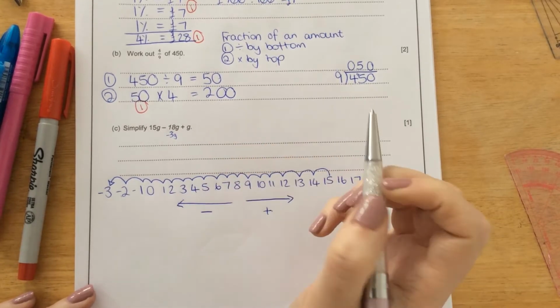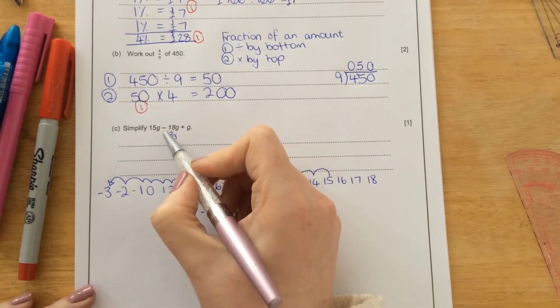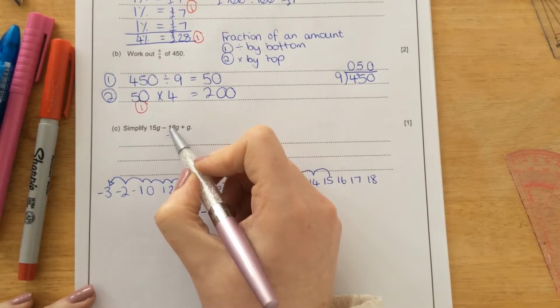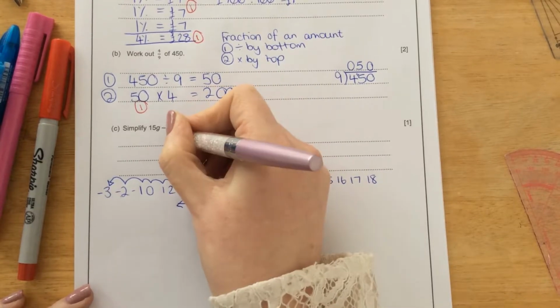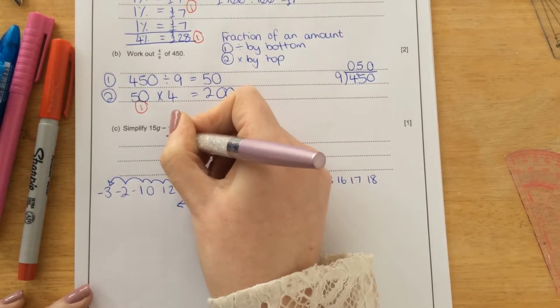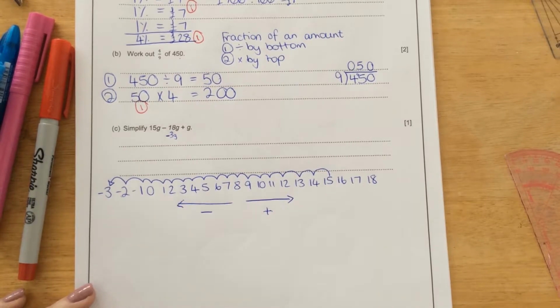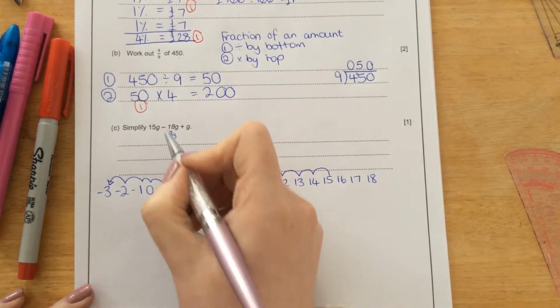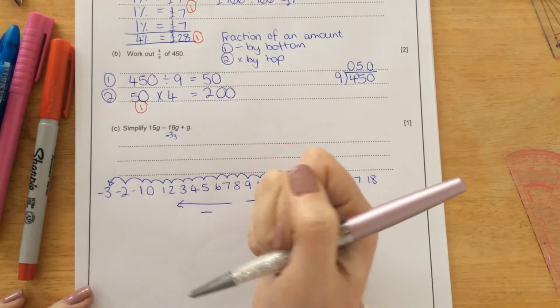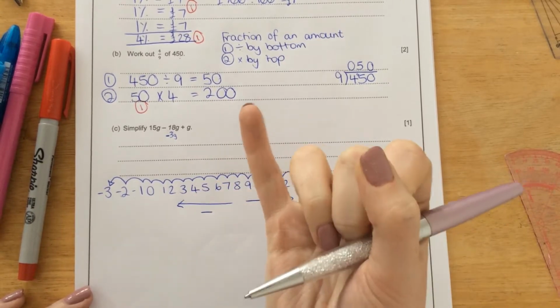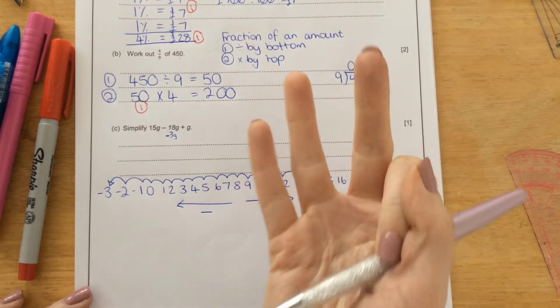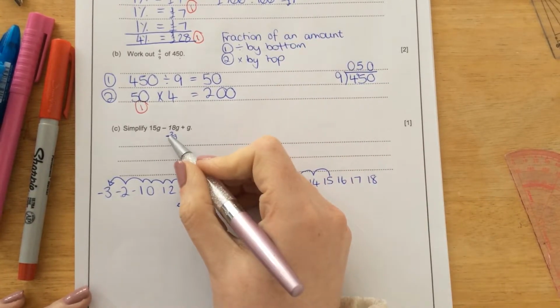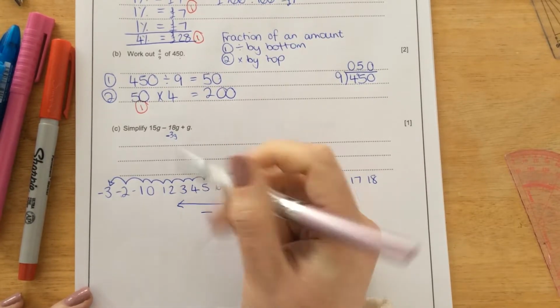The other way you could have done that nice and easily is to say, well, you're taking away a bigger number, so you definitely know you're going to be in the minuses, because 18 is bigger than 15. It's going to take you past 0. So then you look at the difference between the 2 numbers. So what's the difference between 18 and 15? Just count upwards. 15, 16, 17, 18. The difference is 3. So you know you're going to be at -3g.